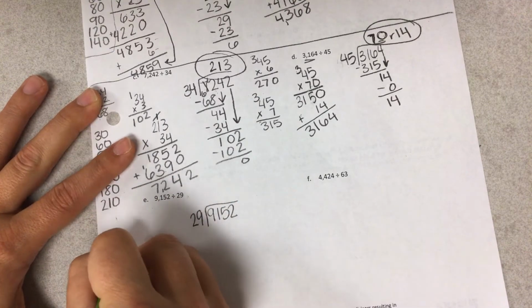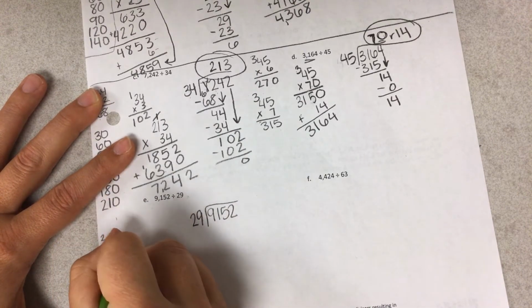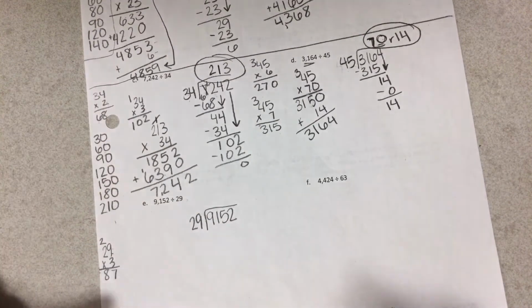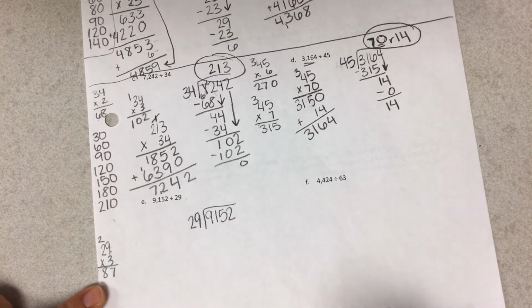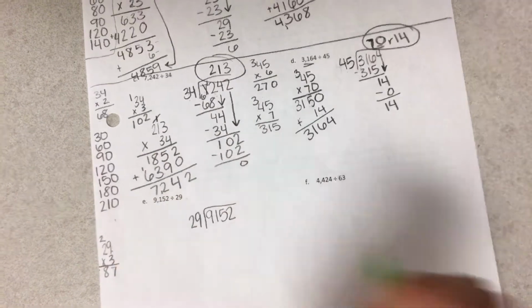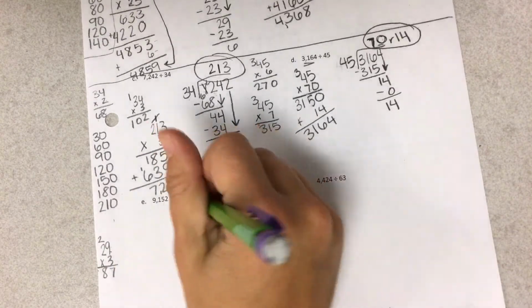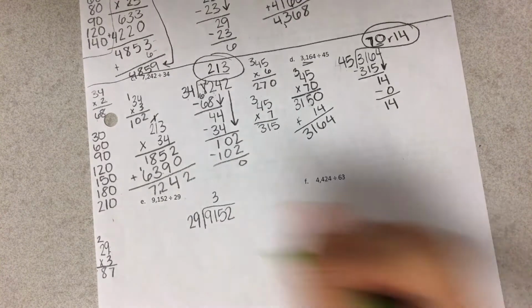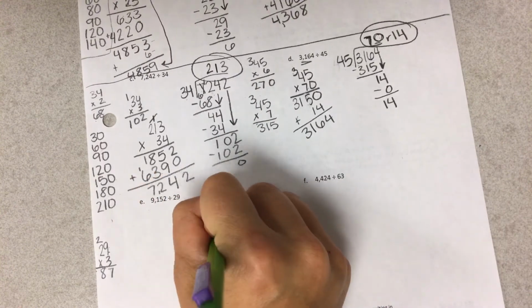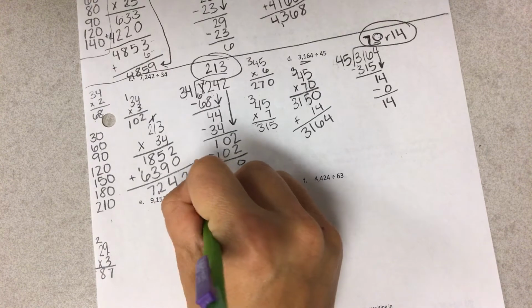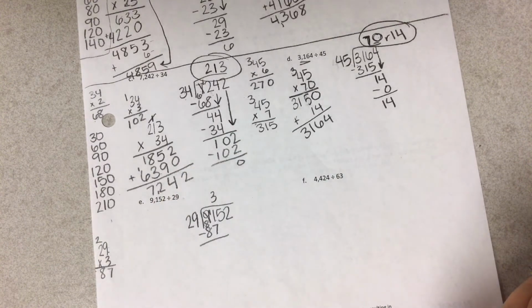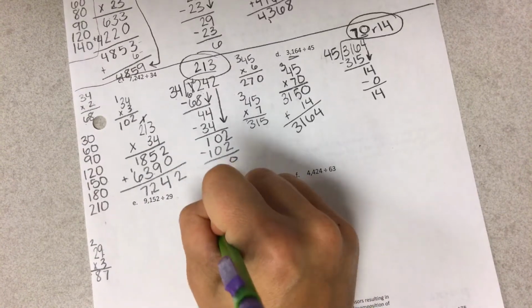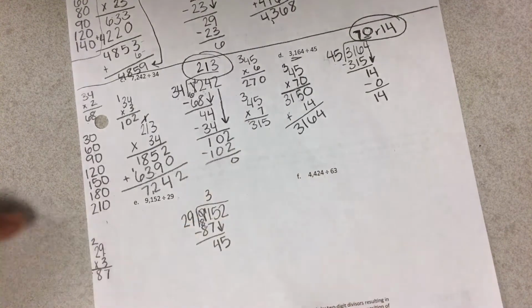9 times 3 is 27, regroup my 2, 6, that's 87. So I'm not going to be able to get another 29 in there. So I know I don't need to see if 29 goes into 4. So I'm going to go ahead and put this 3 above that 91 because I'm putting it into 91. I'm going to subtract 87. 9, 8, 11 minus 7 is going to be 4. Bring down my 5.